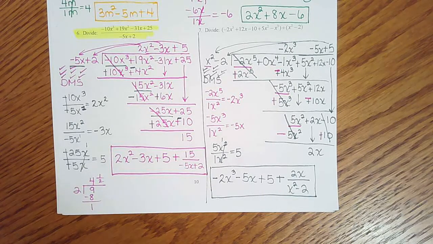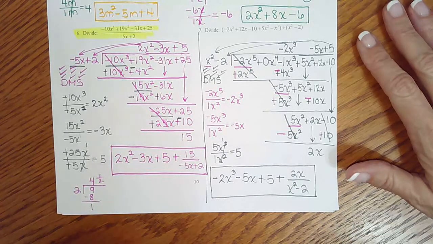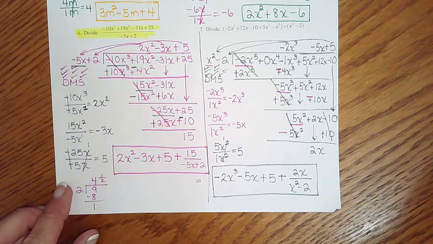So that one was a little bit tricky. Probably not something I would put on a test in this class. Maybe the next class 150, but probably not in this class where we're just learning it. So there you have an example in case they give you one like that.